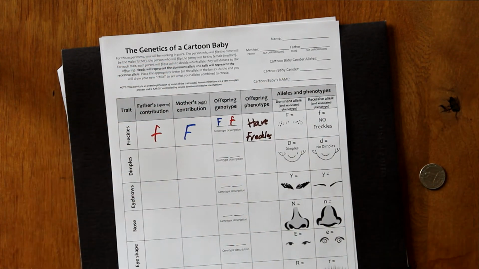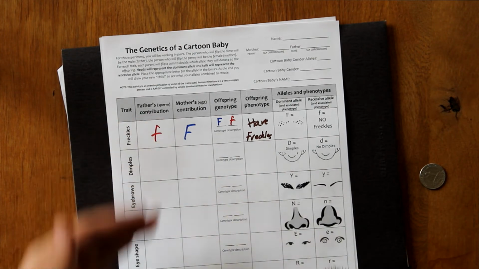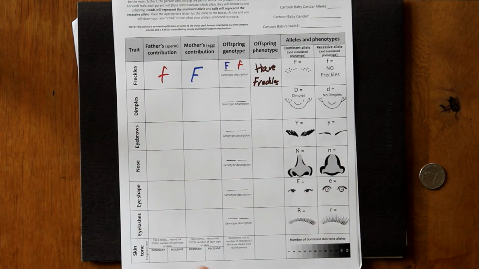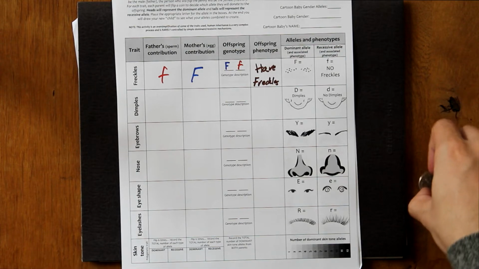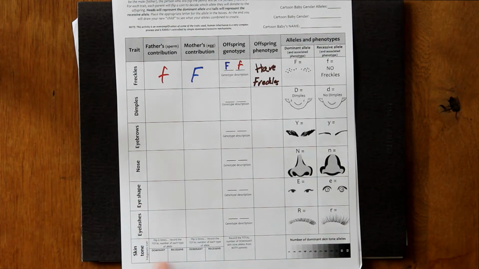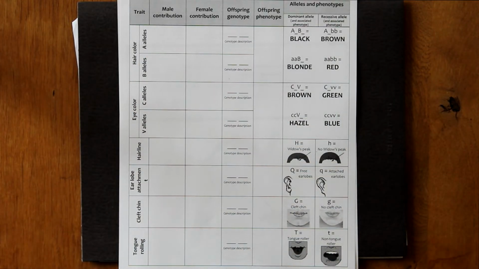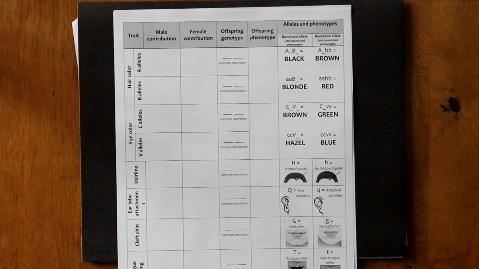And so you're going to go through this for the entire thing. Make sure you follow the instructions. Down here gets a little confusing. With this one, you're flipping the coin 6 times, recording dominant versus recessive, then you combine the total number of dominants, and that tells you where you land on the skin tone chart. The other one that might be confusing is up here. I'll practice with hair color.